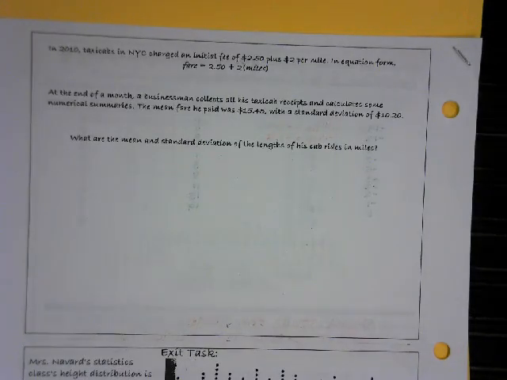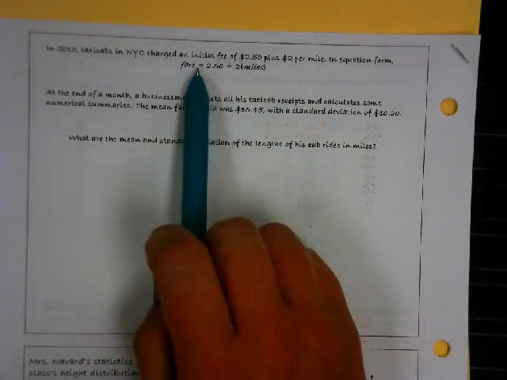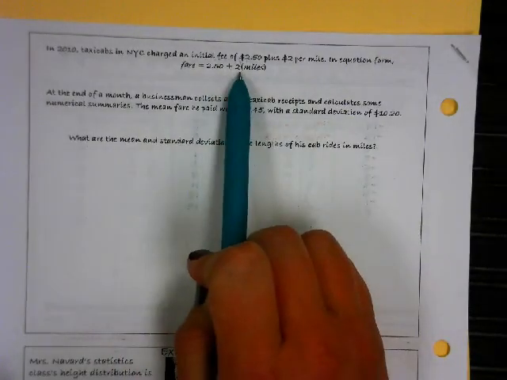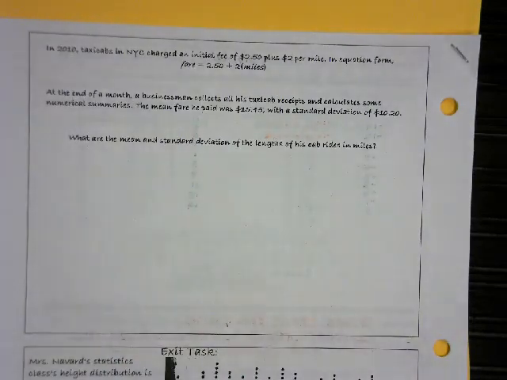So in equation form, the fare was found by taking 2.50 plus 2 times the number of miles you traveled. At the end of the month, a businessman collects all his taxi cab receipts and calculates some numerical summaries.